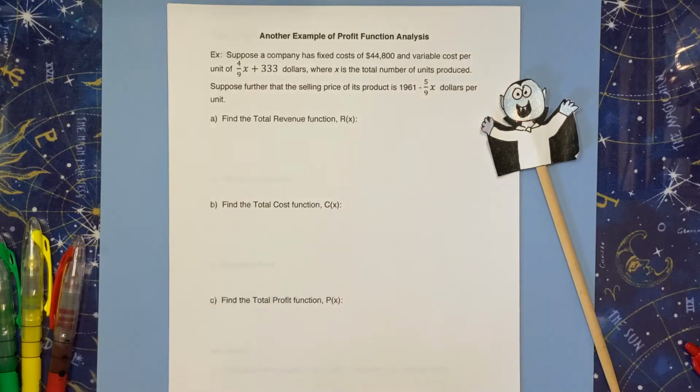Woohoo! And welcome back. Today we're going to be working with yet another example of a profit function and all the various things we can learn from it.